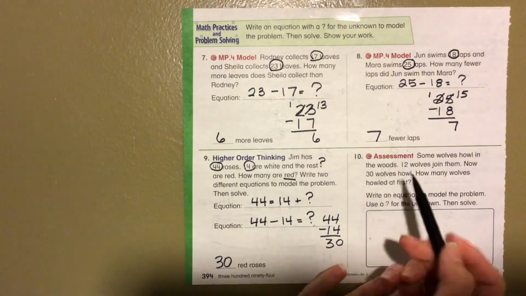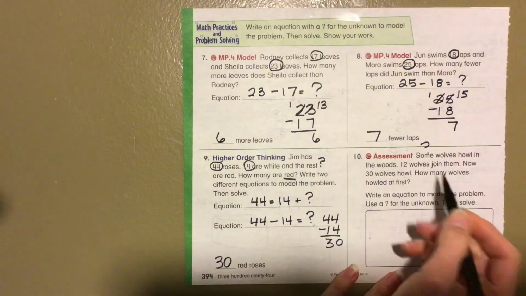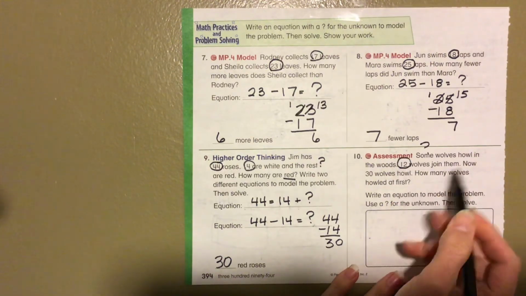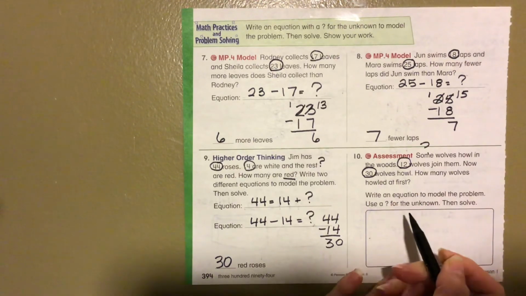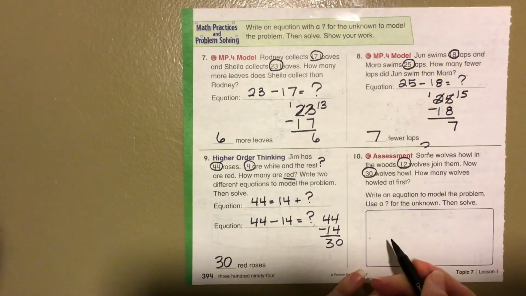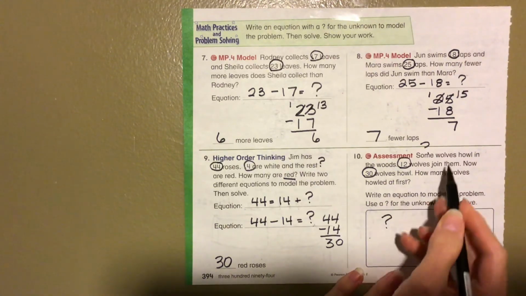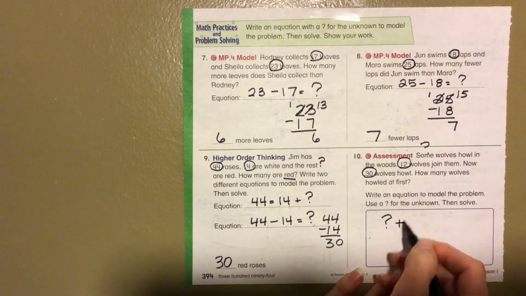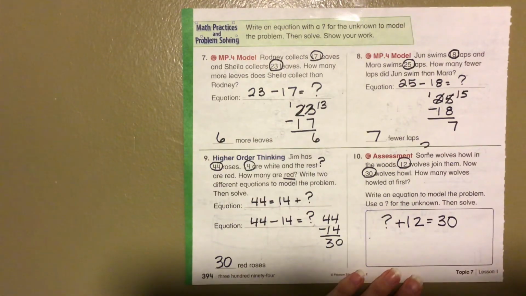All right, number 10. Some wolves howl in the woods. How many? Some. 12 wolves join them. Now 30 wolves howl. How many wolves howled at first? So let's put together our equation first. Some wolves, question mark, howl in the woods, plus 12 more join them equals a total of 30 wolves.